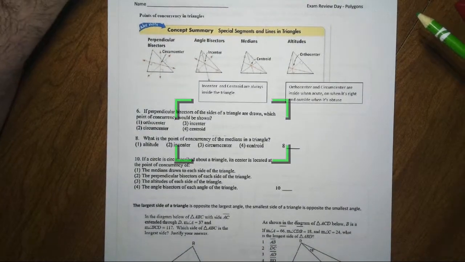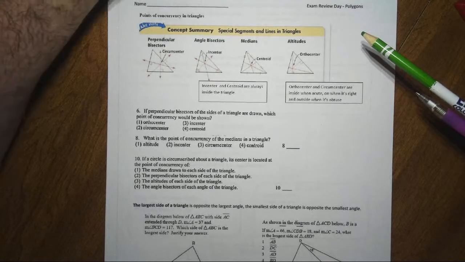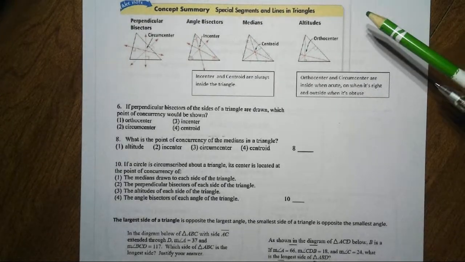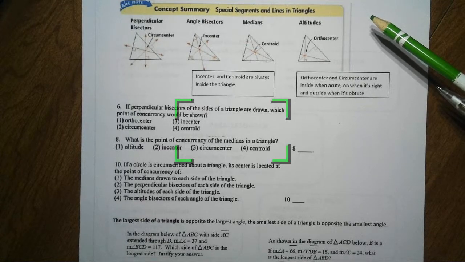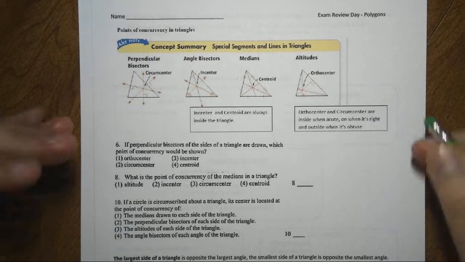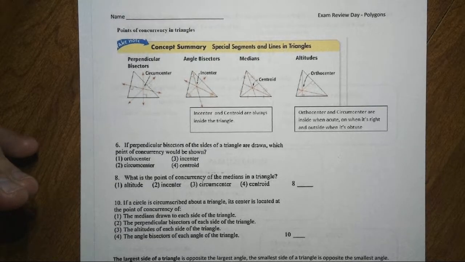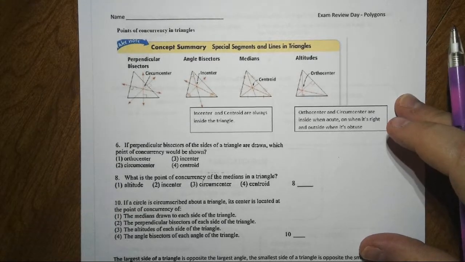What is up, people? It is the Polygons review worksheet. All right, we're going to get into this one a little late here, so this is a review, a little bit of triangles, some stuff that didn't come up on the review sheet last time, some extra questions, and then we'll get right into the polygon stuff.